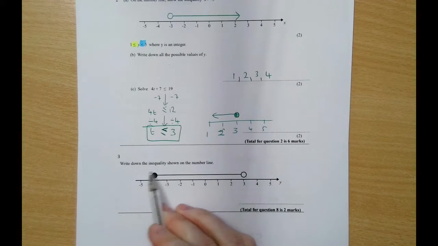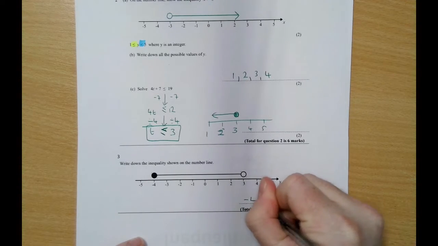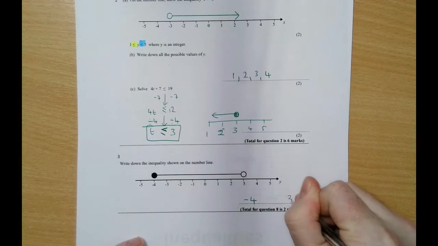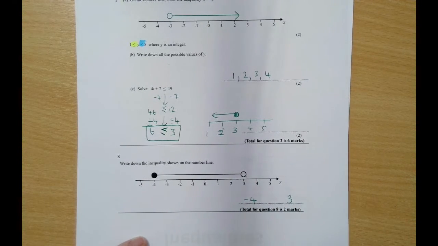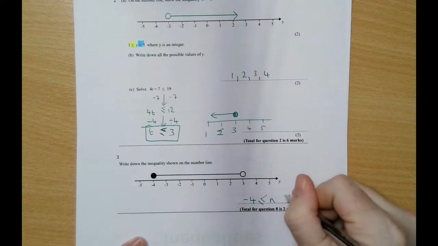This one then says the inequality is shown on the number line, write down what it is. So minus 4 is at that end, 3 is at this end. Because it's a number we're trying to find, I'm going to use n for number. Because that's filled in, I'm going to put that with a line underneath it. Because that's open, we're just going to put that in it.